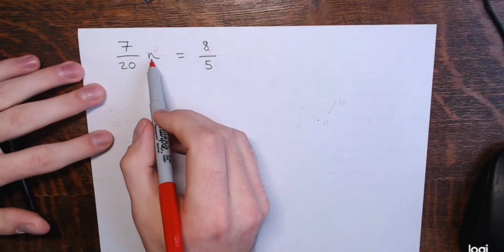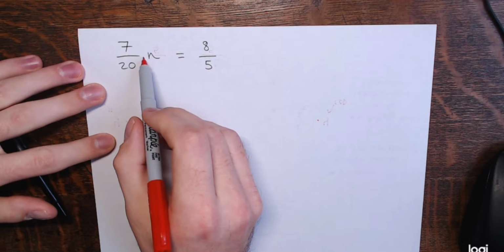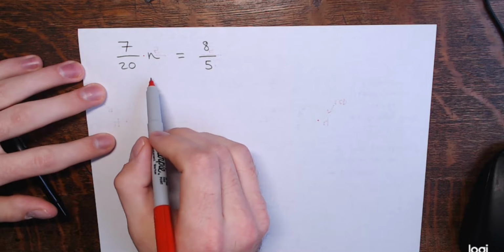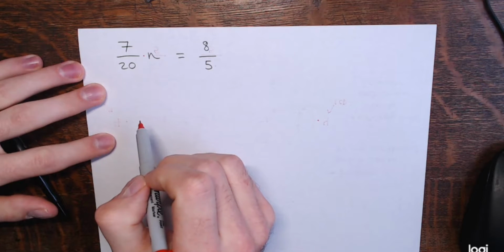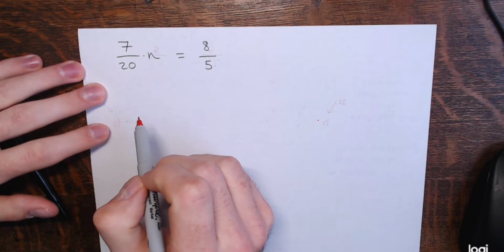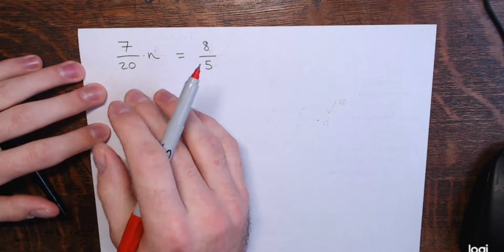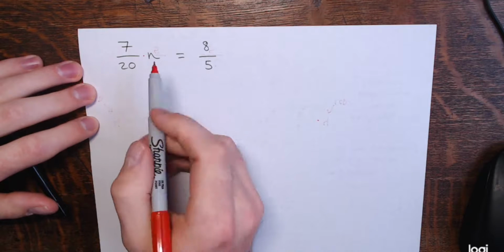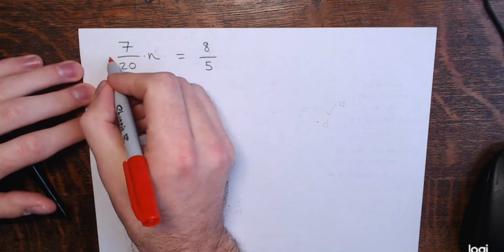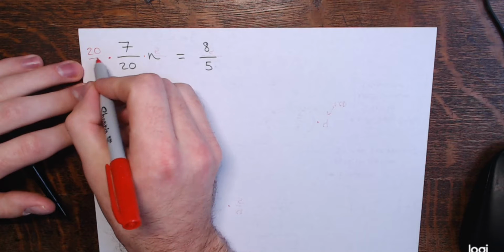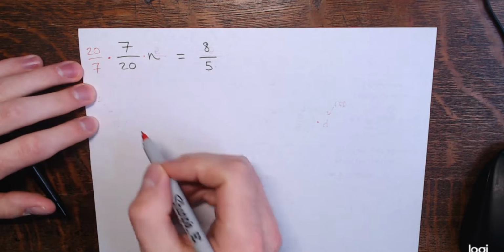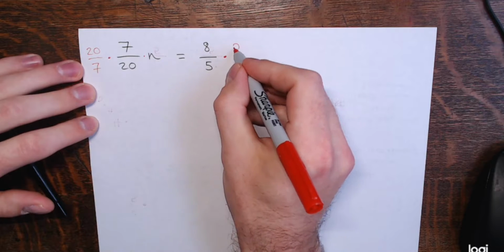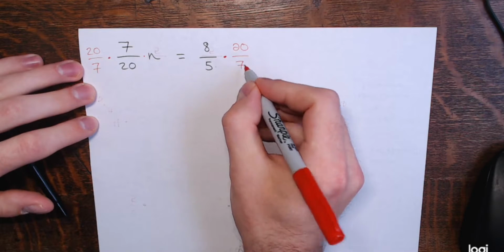To get n by itself, it's being multiplied by 7/20. So I would then divide by 7/20. But I don't like dividing by fractions. So remember what I said earlier, right? Dividing is the same as multiplying by the reciprocal. Dividing by 7/20 is the same as multiplying by 20/7, right? The reciprocal, just flip the fraction. And if I'm doing that on the left, I'm also doing that on the right.